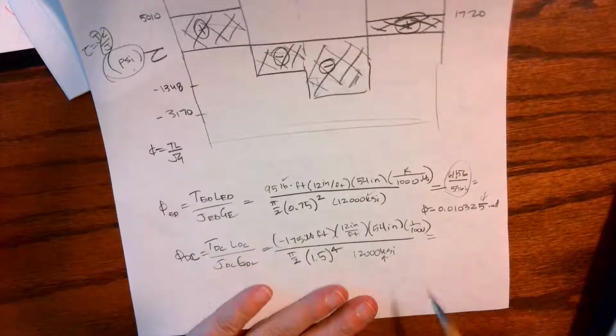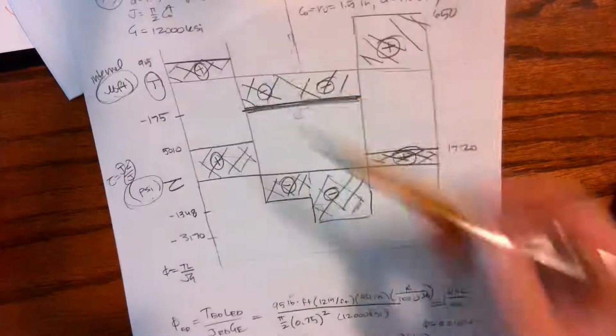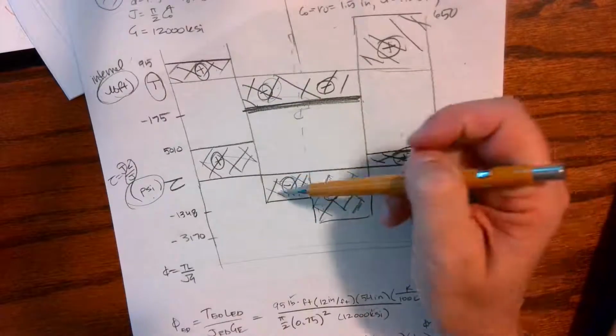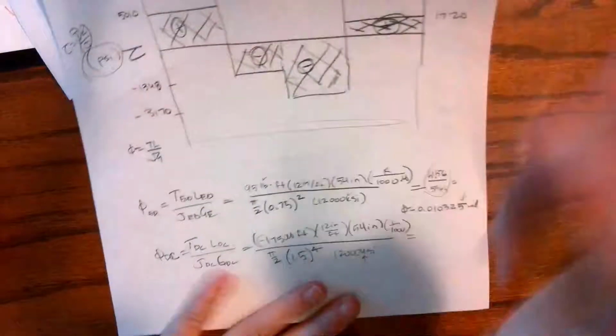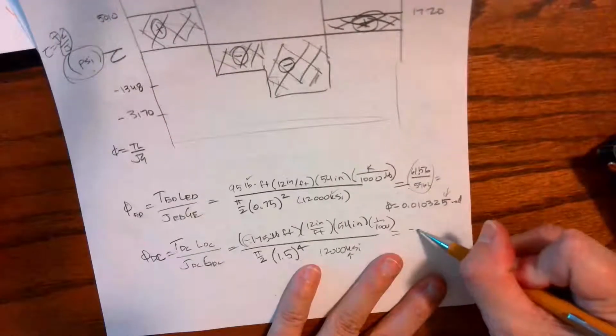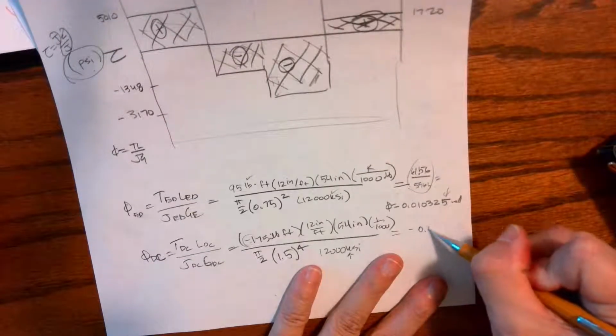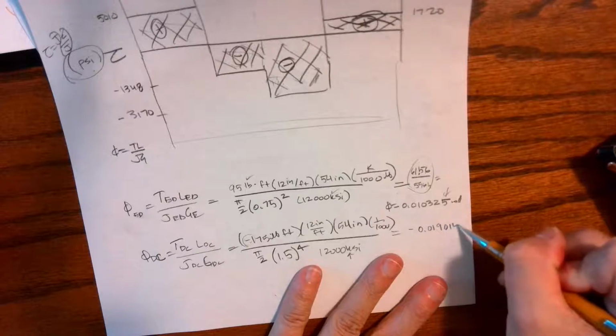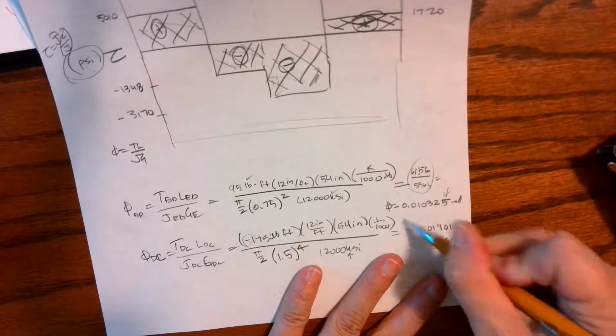And note that I'm negative internal, negative stress, negative torque. So I'm going to get a negative rotation of negative 0.019014 radians.